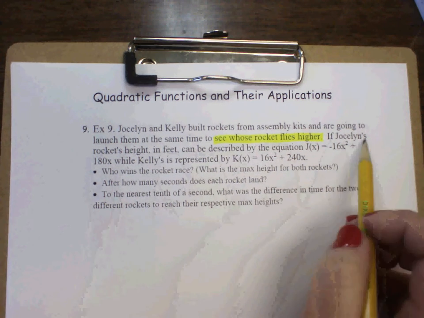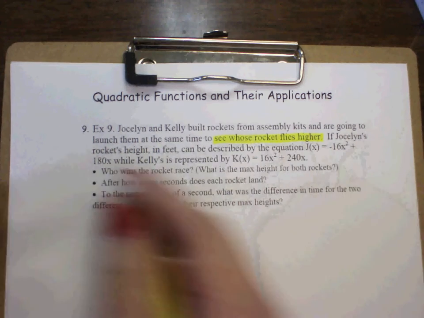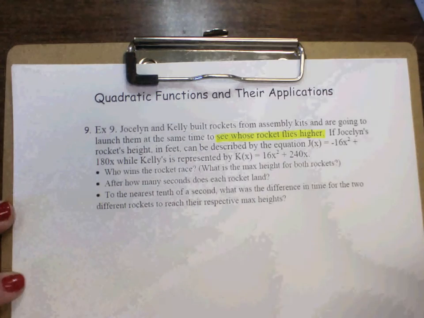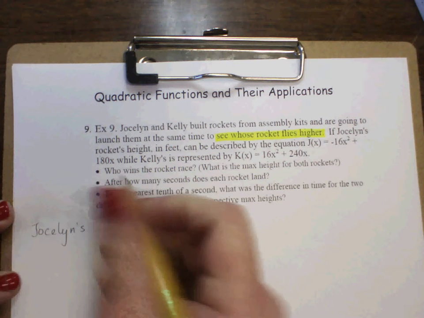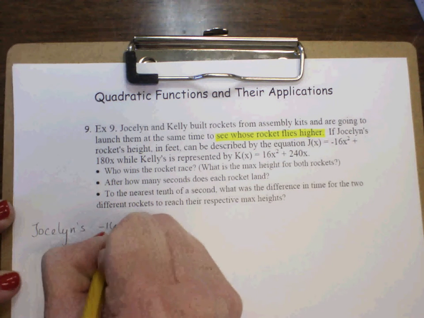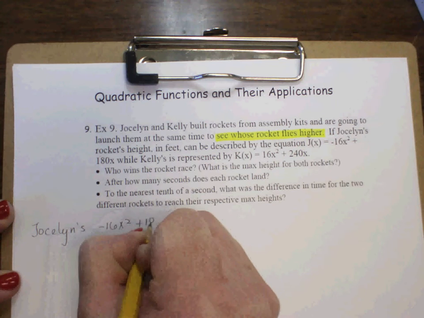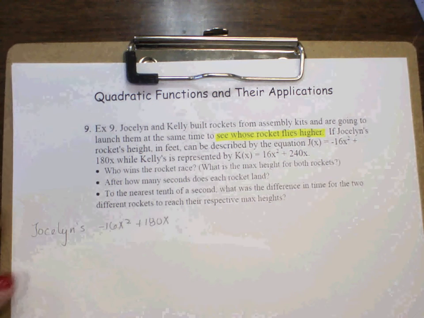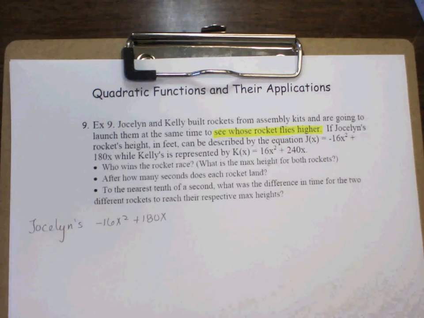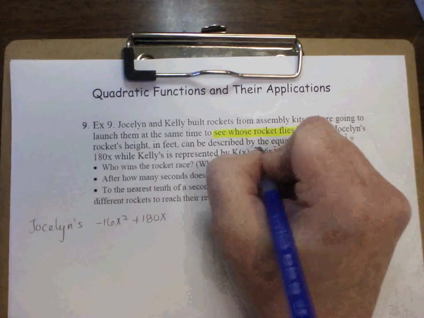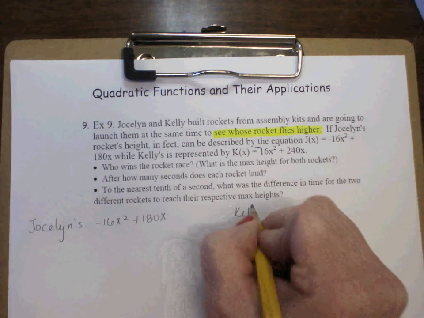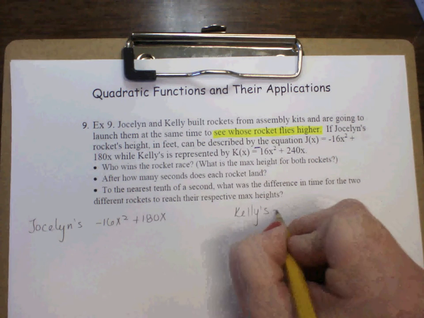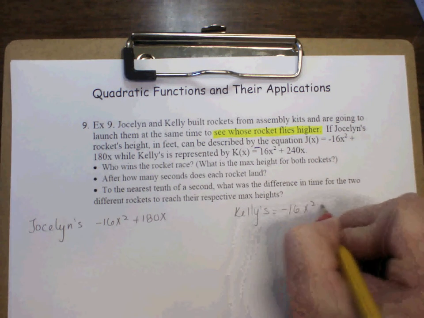If Jocelyn's rocket's height in feet can be described, so let's start organizing my information. Jocelyn's is negative 16x squared plus 180x. And then we're missing a negative over here. I'm so sorry for Kelly's. That should be negative. And then for Kelly's is negative 16x squared plus 240x.